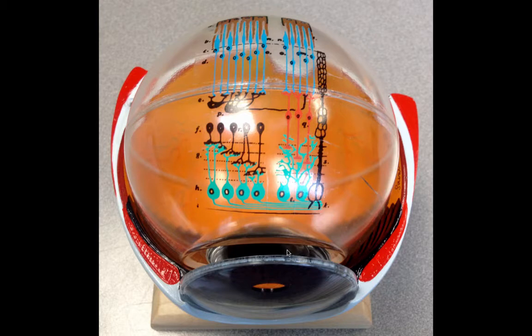The way that this lens changes shape is it is attached to structures known as suspensory ligaments, which we can't see here on your models in your labs. There are these white eyelash-looking structures, which I'll show you in a few minutes. Those are the suspensory ligaments, and they attach the lens to the ciliary processes, which is this black structure, which is then attached to the ciliary muscle.